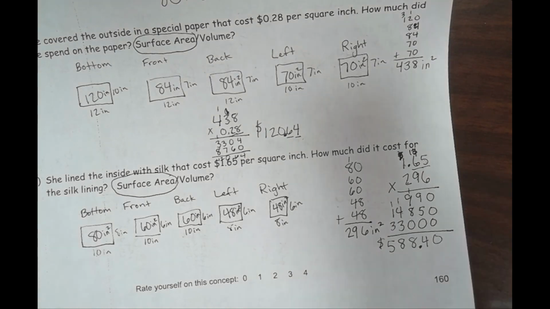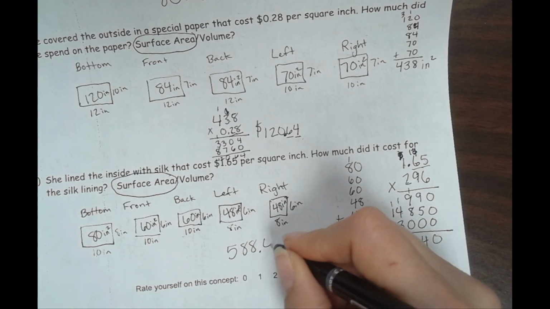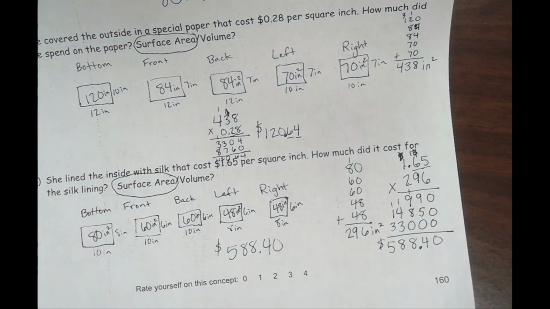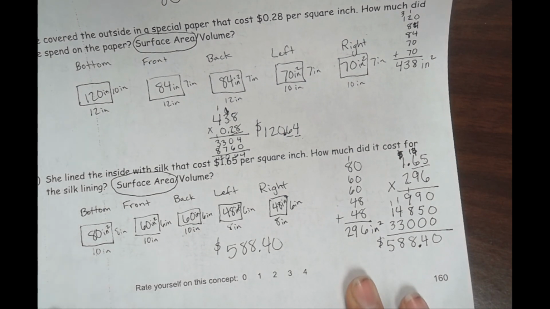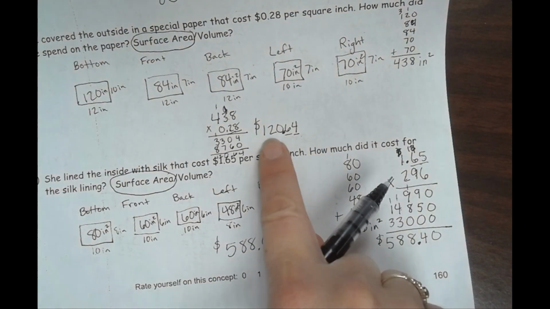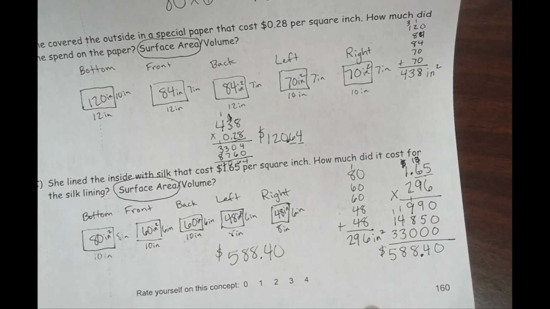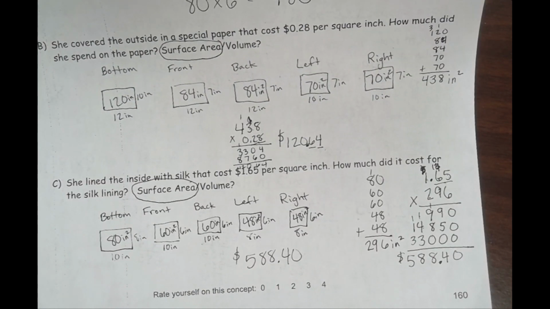So how much is it going to cost? It's going to cost $588.40 just to line the box with silk. Okay, note to self, I don't need decorative paper or silk on the inside of my boxes to make me happy. However, this box, just for the stuff that they put on the inside and outside, is going to cost $600 plus over $700 to make. Yikes. However, did we use our math to figure out that pricing? Maybe she's just dreaming and thinking, oh, this would be nice, I could do it. Would it be reasonable? Probably not.